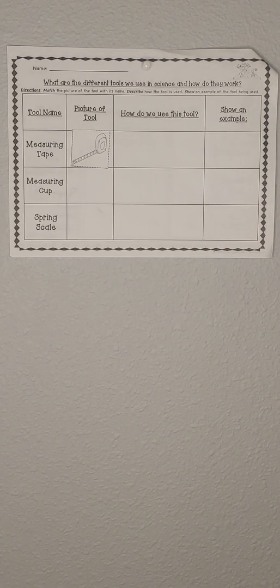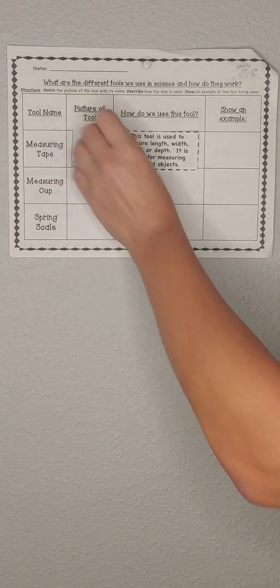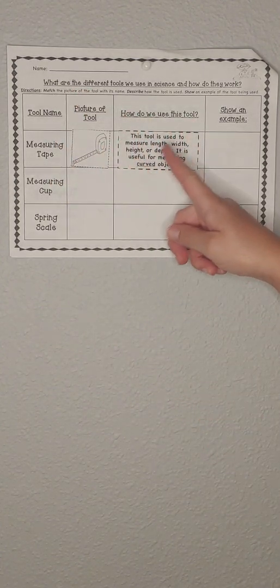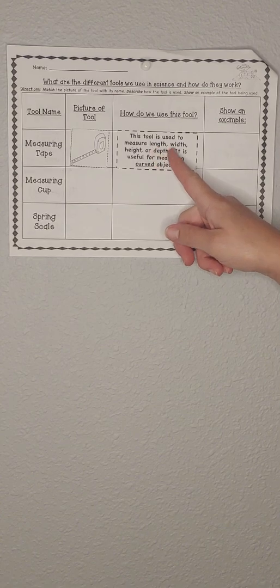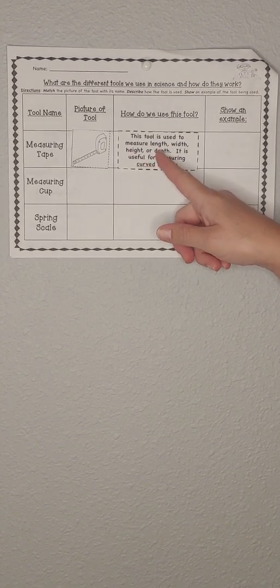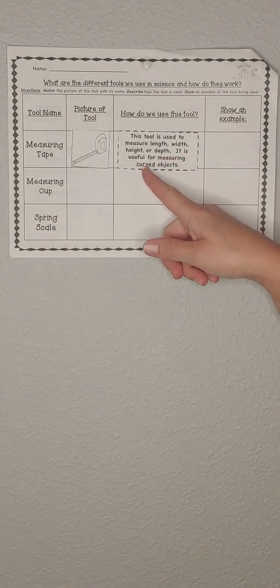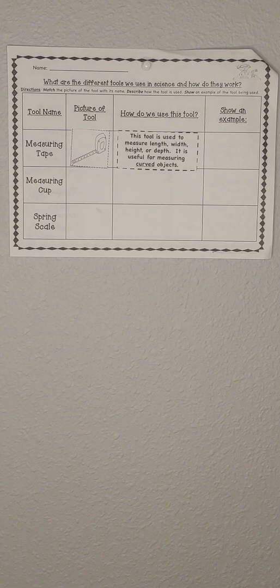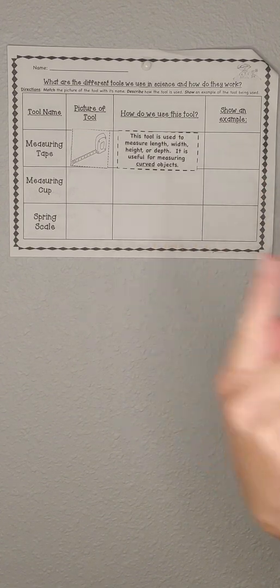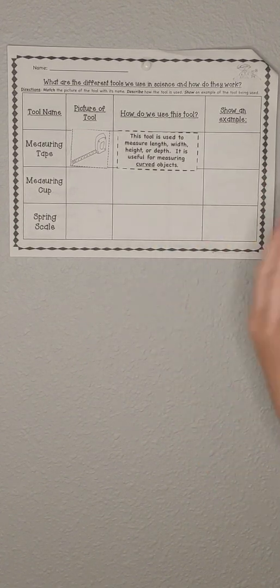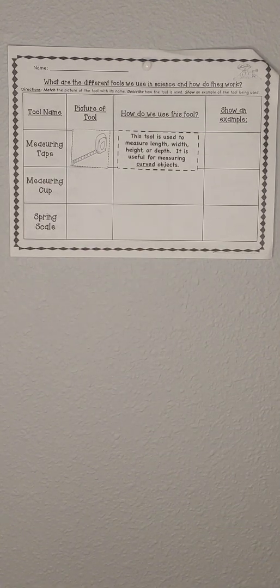So our description for the measuring tape is exactly that. This tool is used to measure length, width, height, or depth. So length, width, height, or depth. And it's useful for measuring curved objects. Again, if I want to measure around a ball or a pumpkin or something else, I can take a measuring tape and wrap it around it.